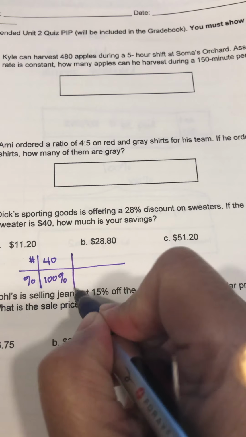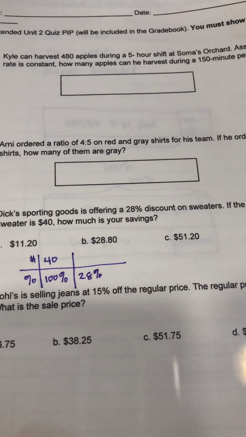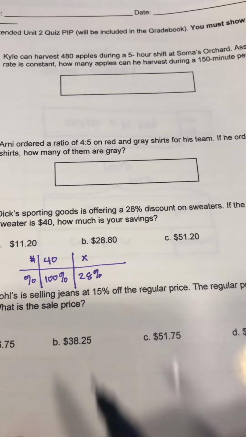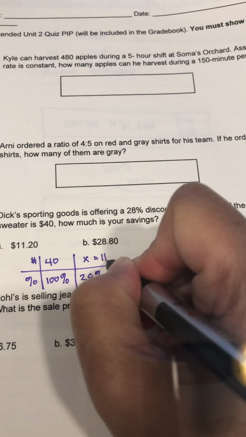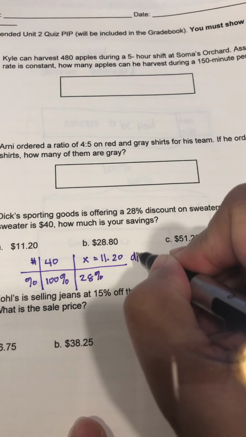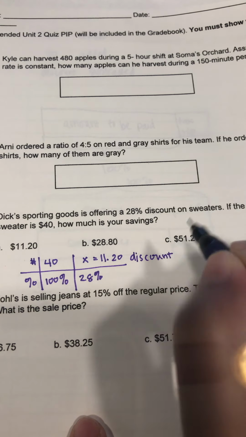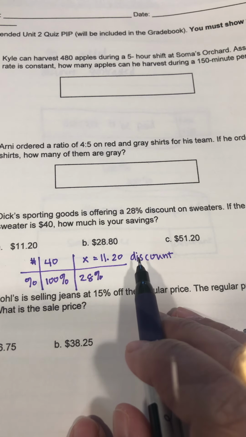Since it is a percent, we'll put it where percent is, and this is x. Okay, so now let's do 40 times 28 divided by 100. So your discount is $11.20. I like you to always label it, because sometimes you know the math, but then you're not answering the question. So $11.20 is your discount.